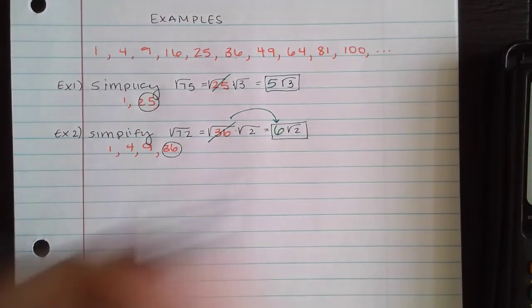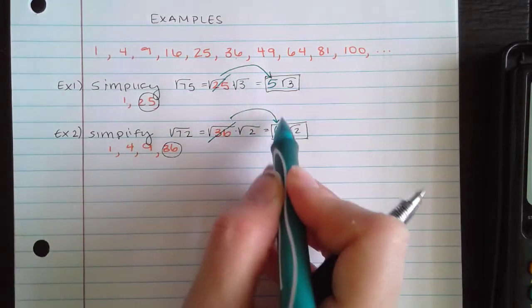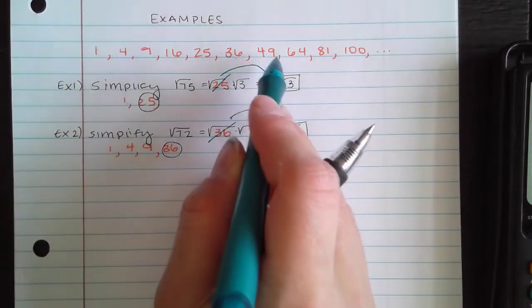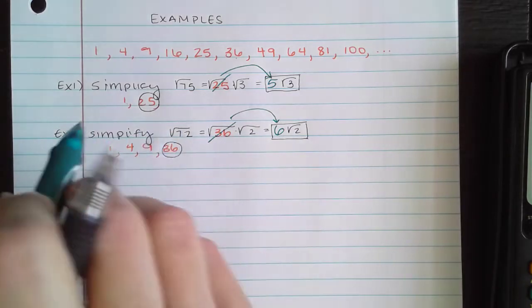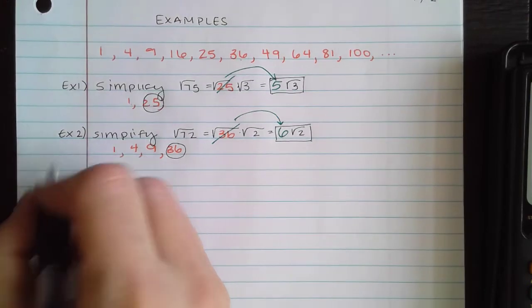And the same thing here, I should have put an arrow up here. The square root of 25 turns into 5. The square root of 36 turns into 6. That's why we pick a perfect square, because we want that number to turn into a whole number if we can. Let me try another example.